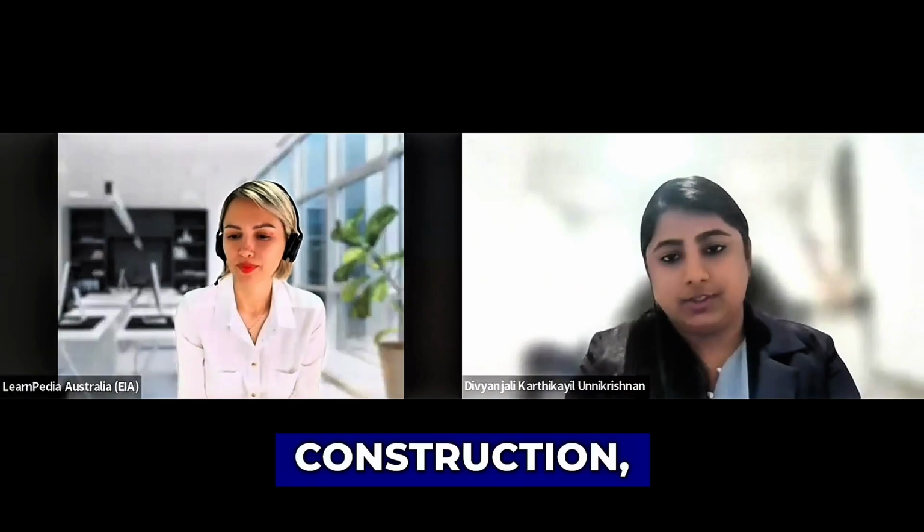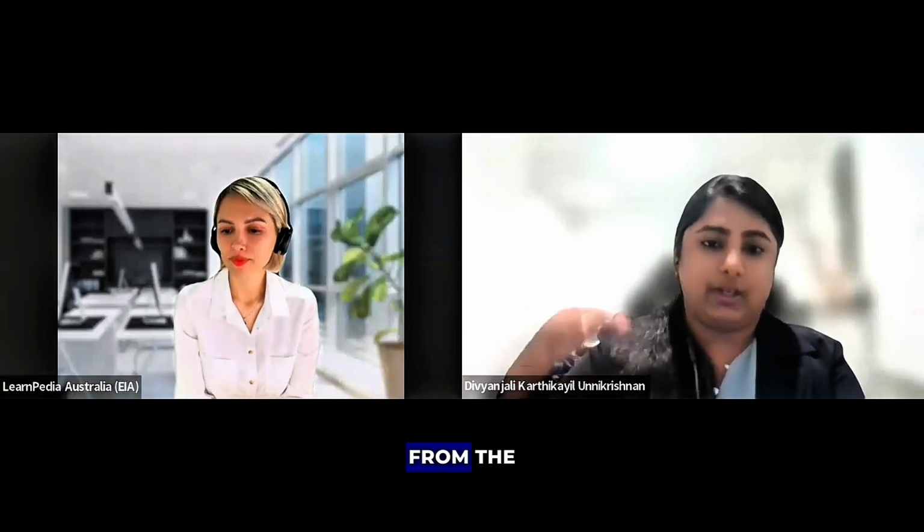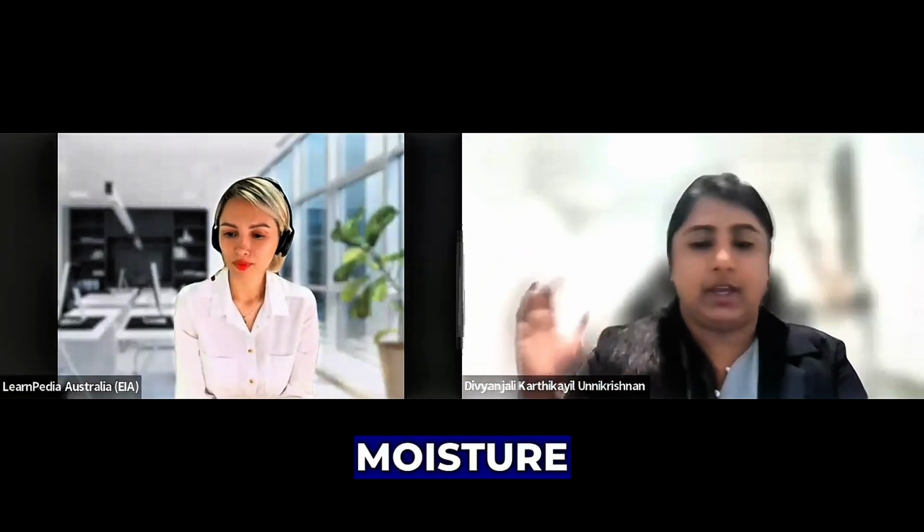So in a timber construction, there are many commercially available products for connecting the post and the foundation. The main aim for the connectors are to provide structural stability for the timber post against lateral forces and uplift forces, and also to elevate the timber post from the ground level to protect it against moisture and decay.